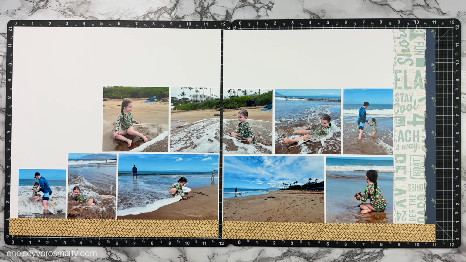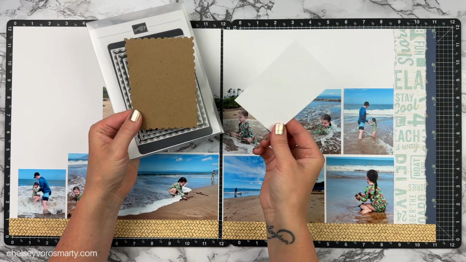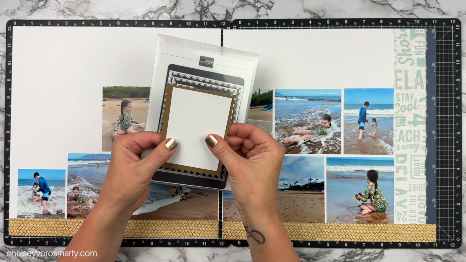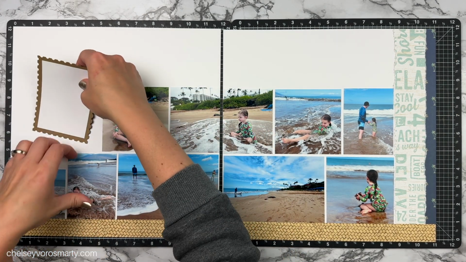I decided not to rip the bottom piece that goes across both pages. Now I'm pulling out the Perennial Postage dies. These are a classic die from Stampin' Up! that I absolutely love, and I'll probably use them for a very long time.